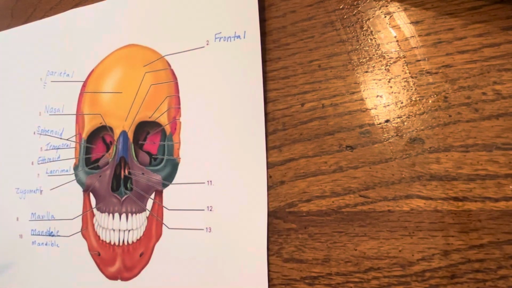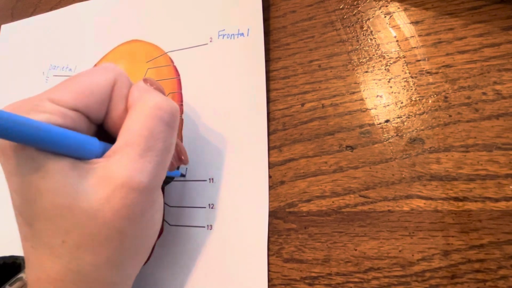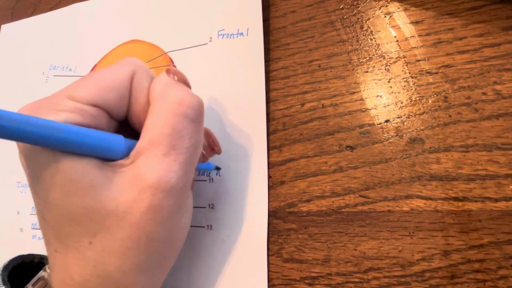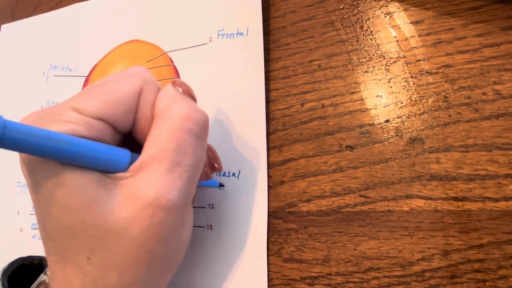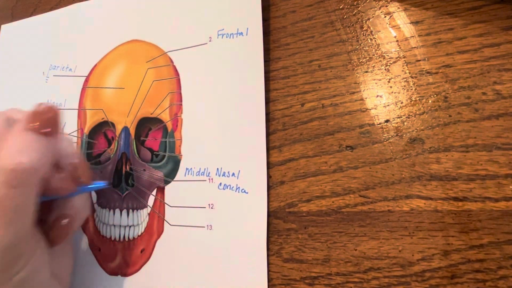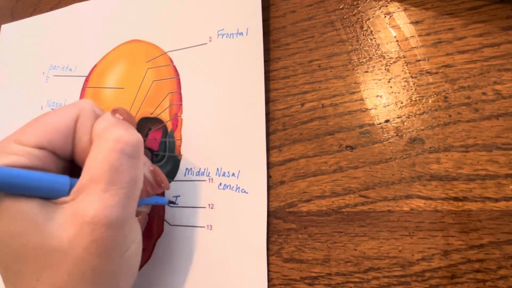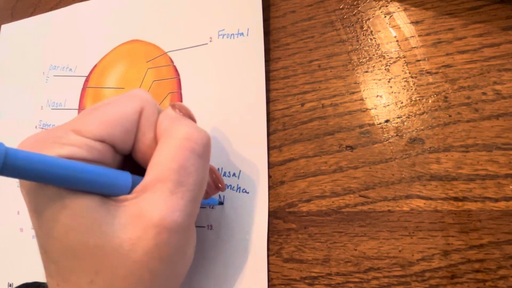So we are going to call this the middle nasal concha, and 12 is going to be the inferior, meaning below, nasal concha.